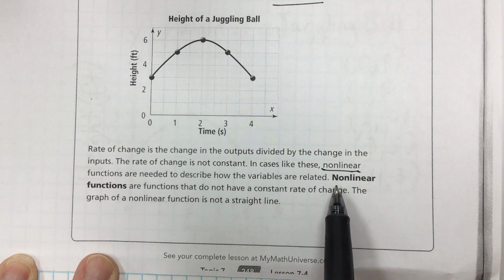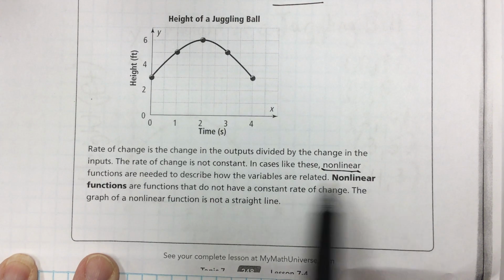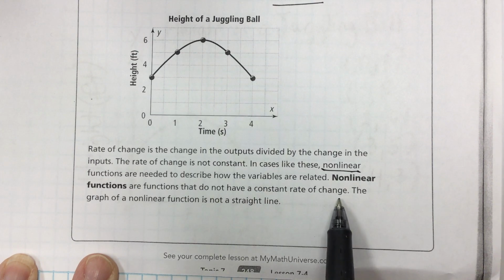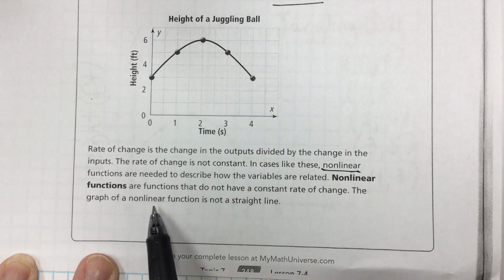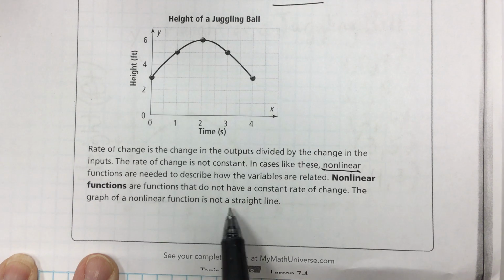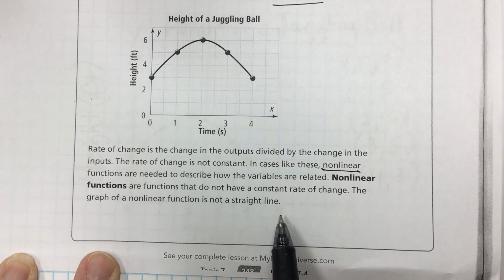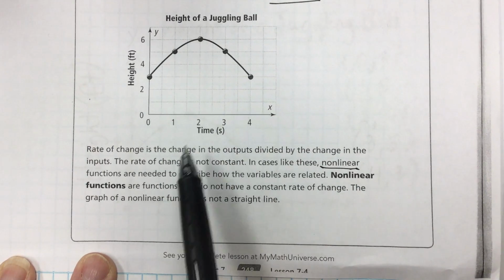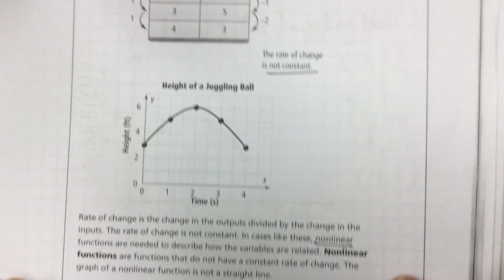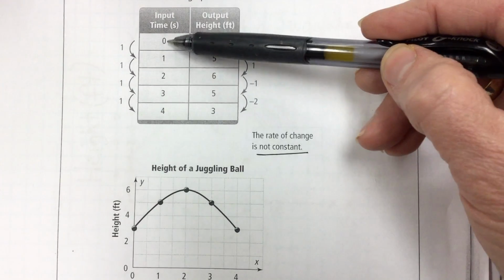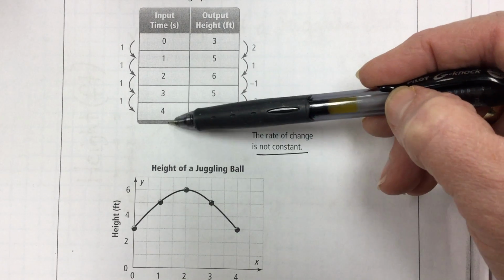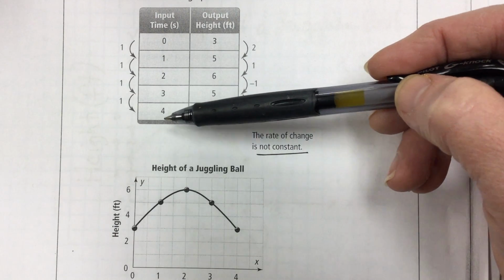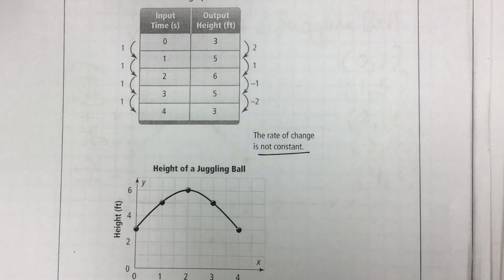So if you can take down the definition. Nonlinear functions are functions that do not have a constant rate of change. The graph of a nonlinear function is not a straight line. So this is a nonlinear function because it's not a straight line. It is still a function because the x's did not repeat, okay? So this is still a function, but it's just not a linear function.